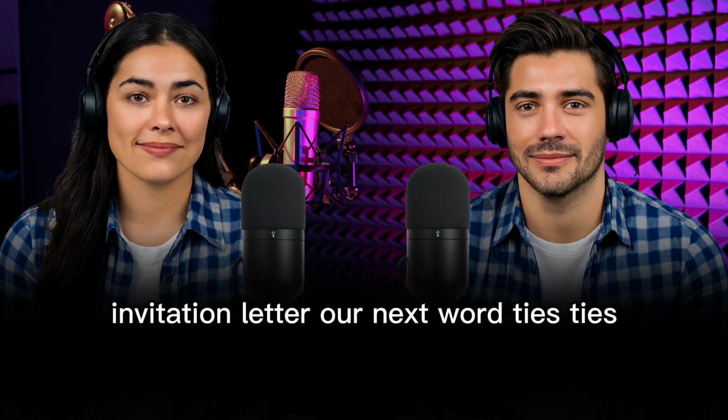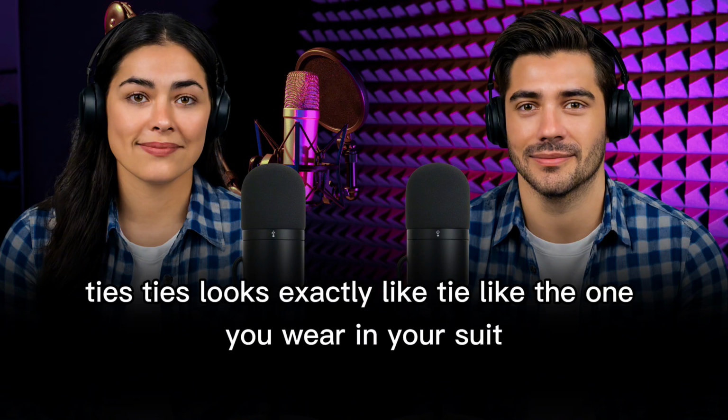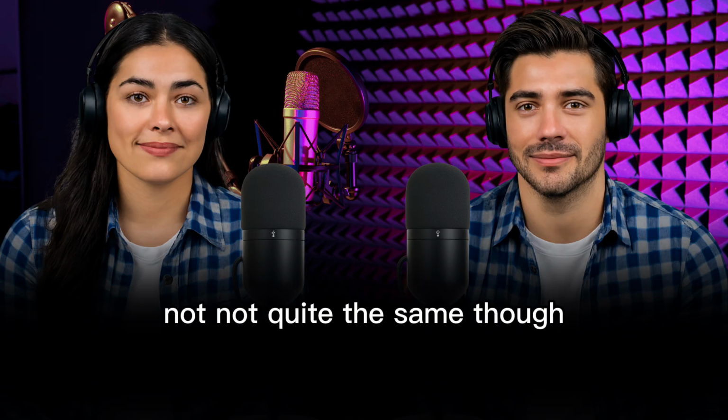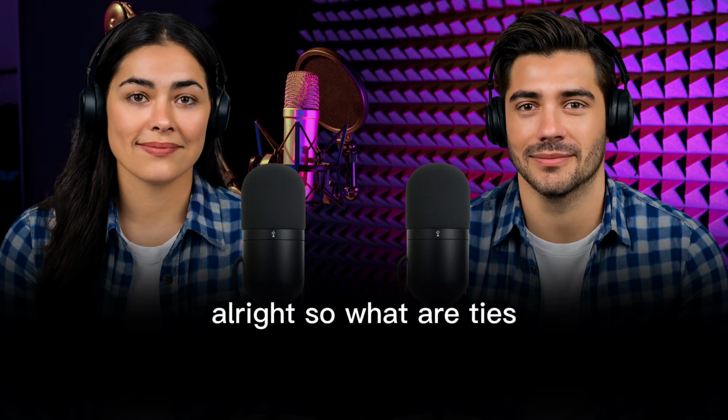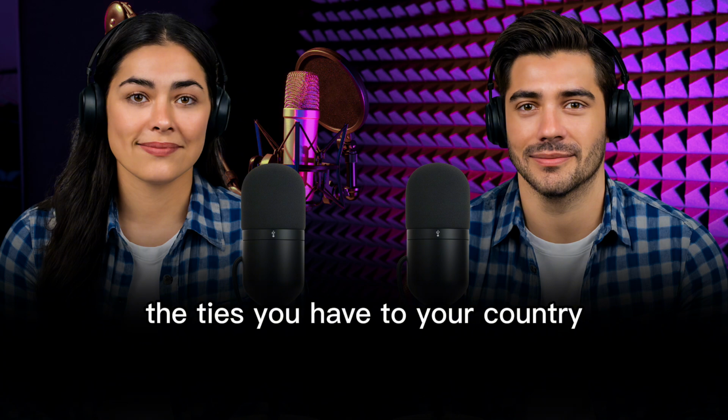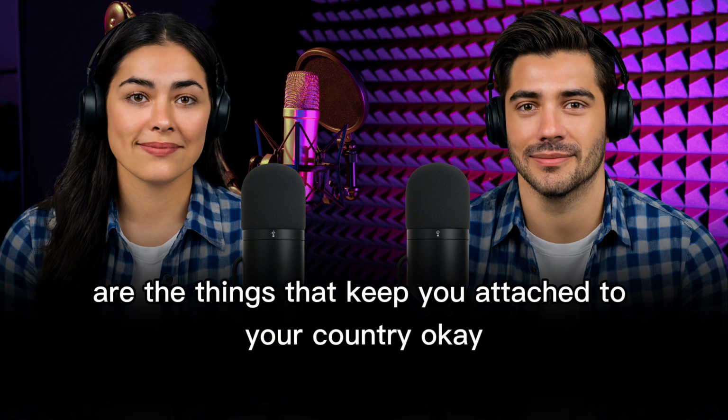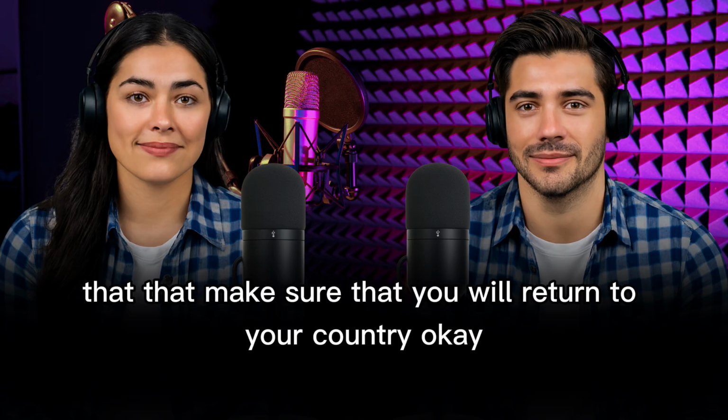Okay. Invitation letter. Our next word. Ties. It looks exactly like tie, like the one you wear in your suit, but not quite the same though. So what are ties? The ties you have to your country are the things that keep you attached to your country, that make sure that you will return to your country.